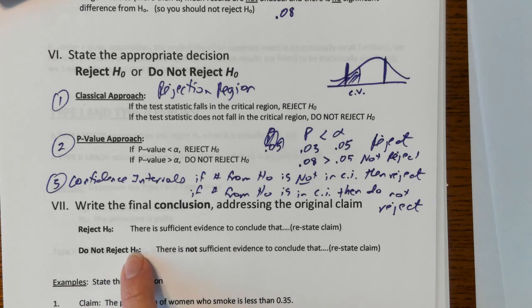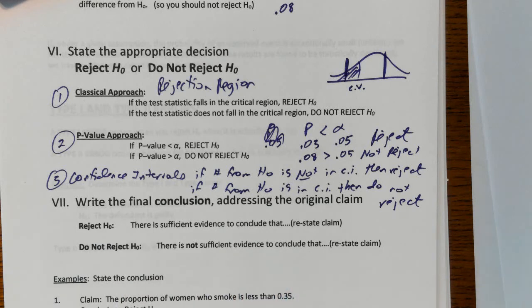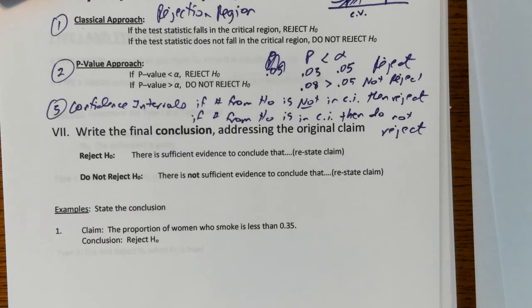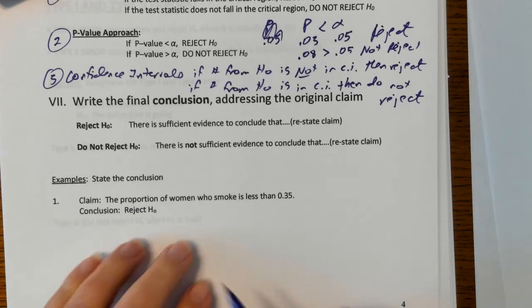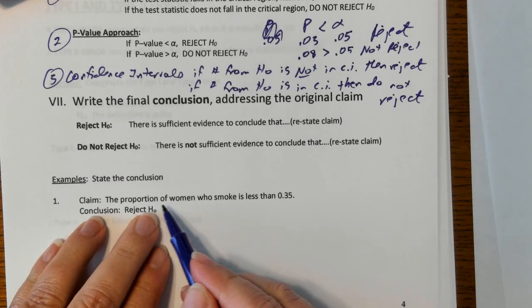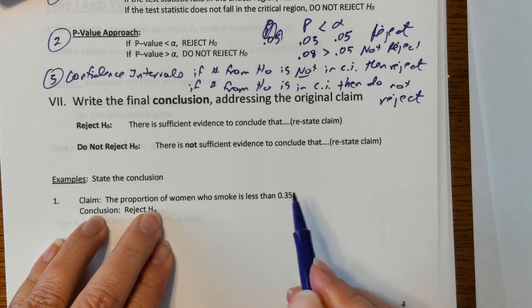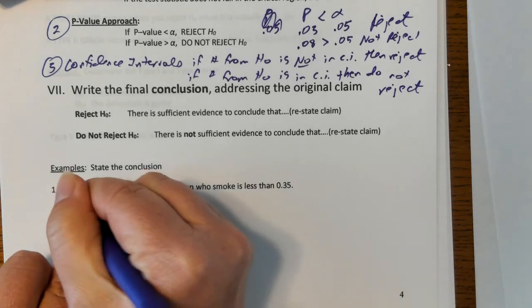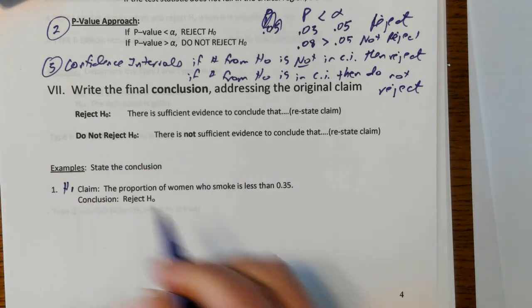If you do not reject the null hypothesis, then there is not sufficient evidence to conclude whatever your claim was. So let's say that our claim was that the proportion of women who smoke is less than 0.35. Now that's the claim. That's our alternative hypothesis.